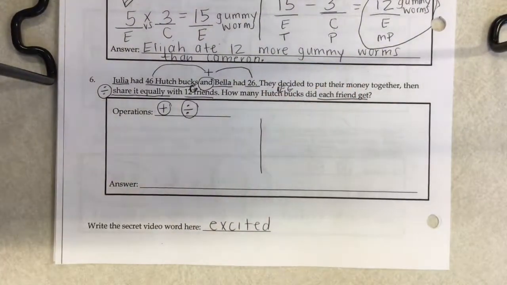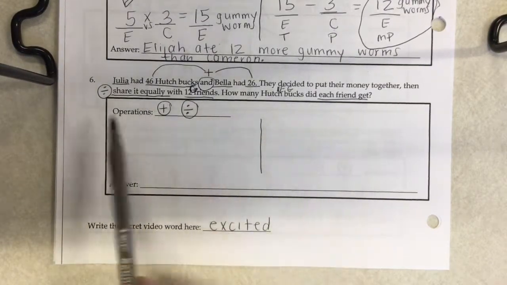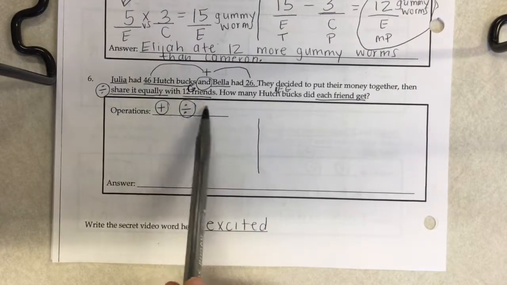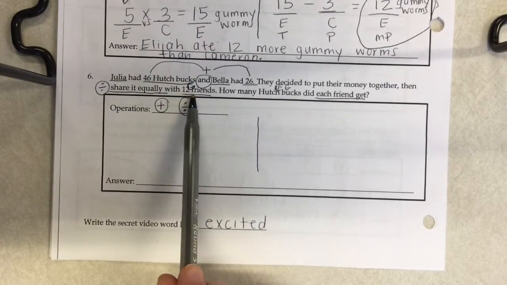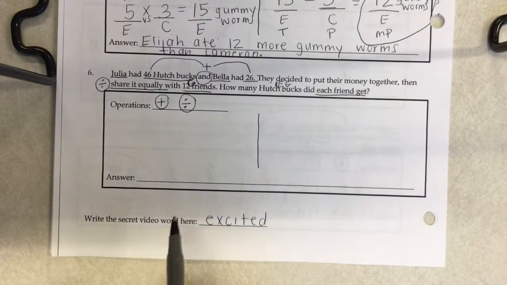So draw a line down the middle. Decide what you need to do first. Division is total divided by groups equals in each group. I don't have a total, I just have groups. My total is going to come from how many hutchbucks they have all together. So I need to add first.